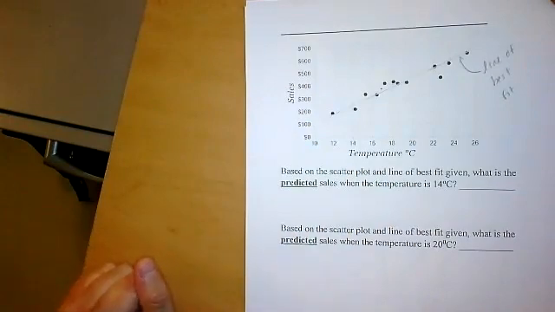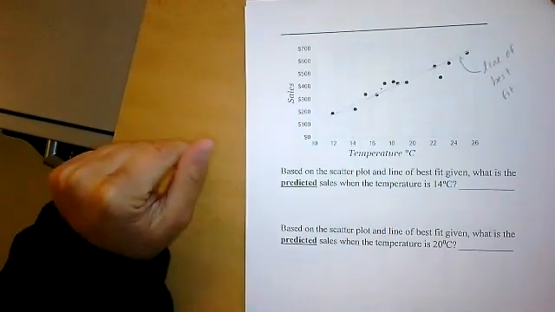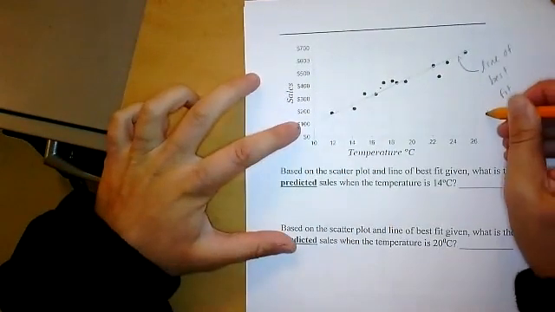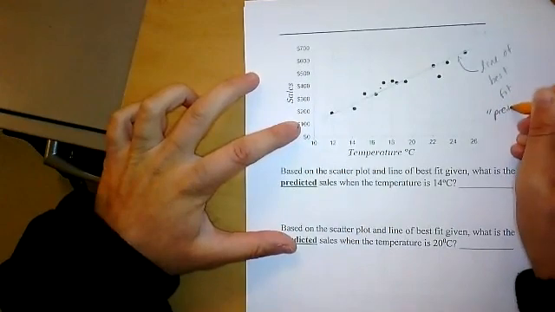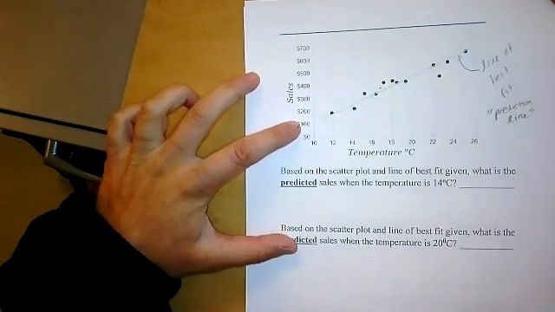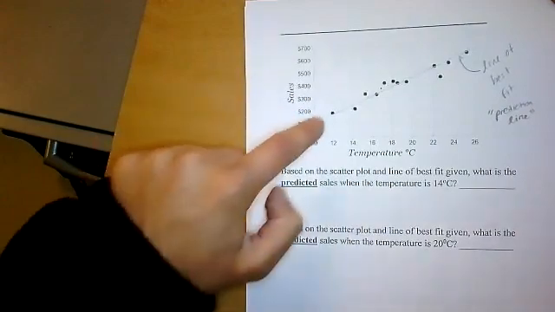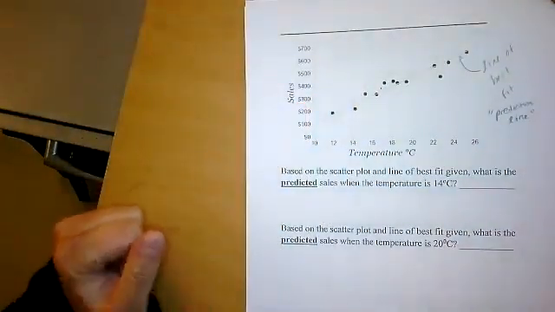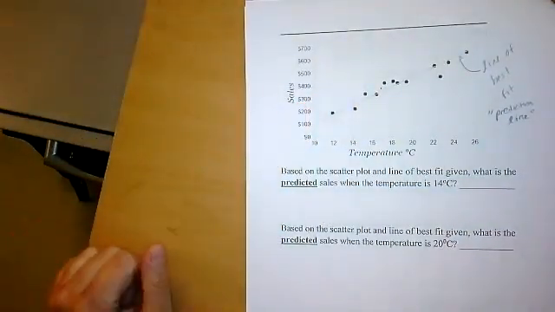Whenever we have a scatter plot, we refer to that line of best fit as the prediction line. I'm going to write it in little quotation marks here, prediction line, because it's predicting the trend of our data. We have the actual data points, those black dots, and that trend line is representing the general pattern that we have.